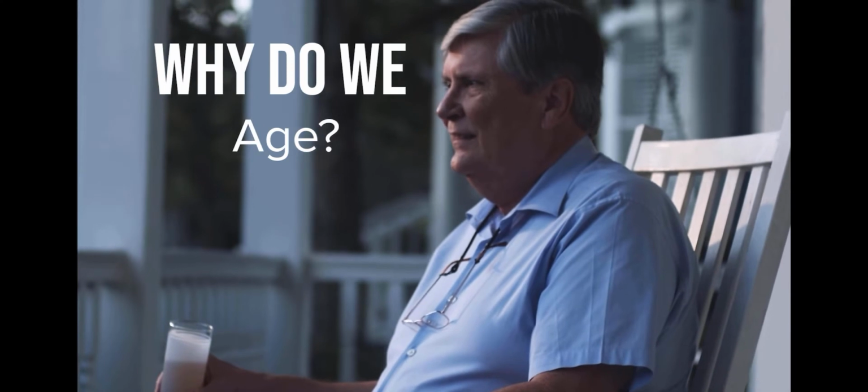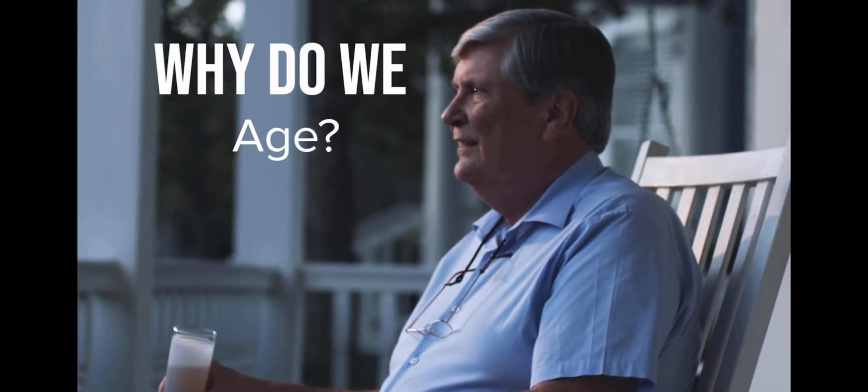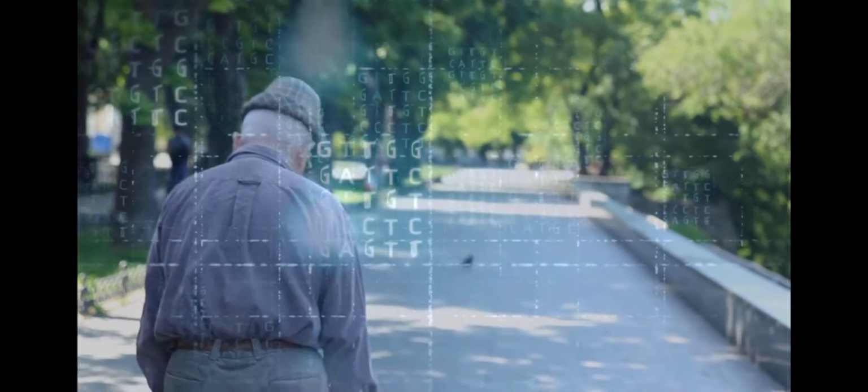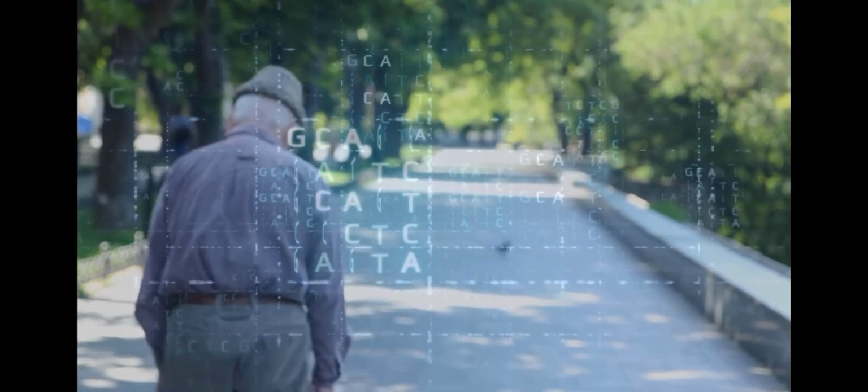Why do we age? We're going to talk about a number of theories on why we age, and then what's the role of ketones in that. So the first thing is the telomere hypothesis. Telomeres, a lot of people have heard about them, but let's make them real simple, right? As complex as they are.